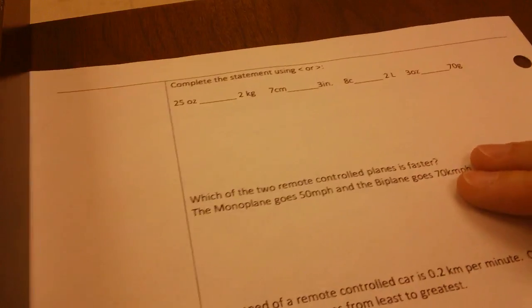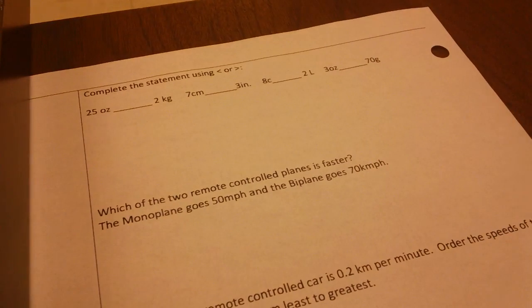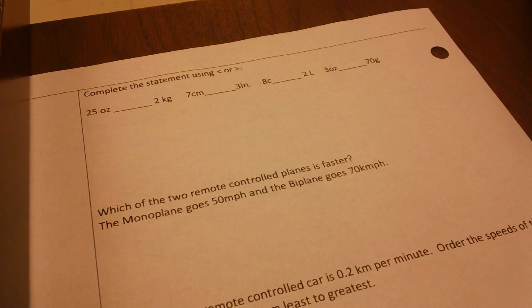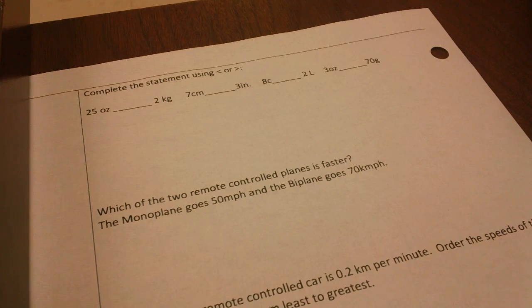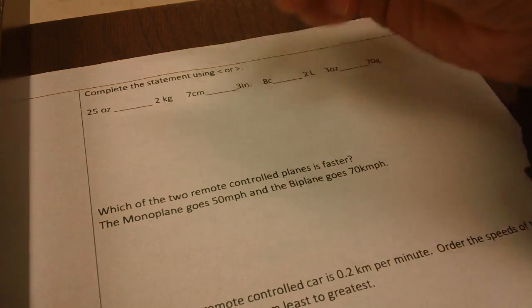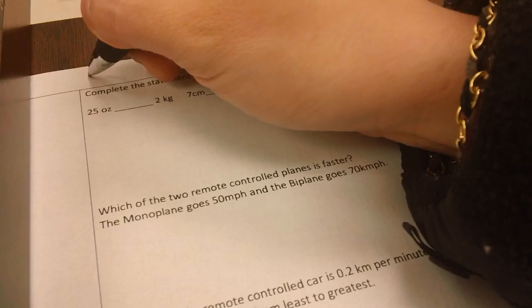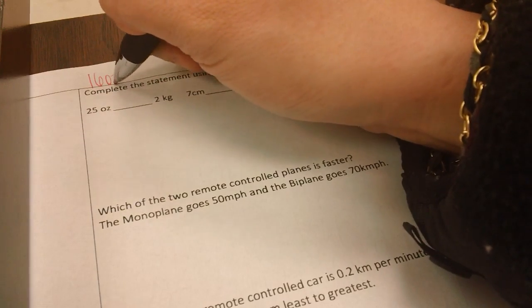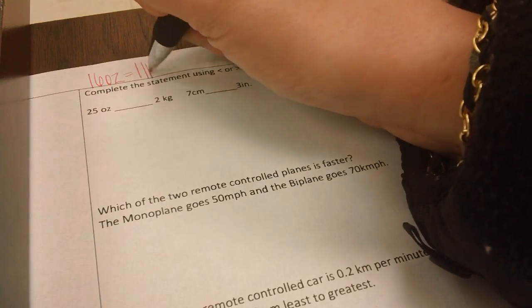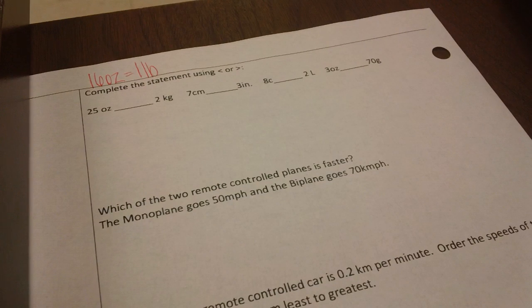Okay, turn your paper over. Now we're going to complete the statement using less than or greater than. So we have to tell if 25 ounces is less than or greater than 2 kilograms. To do this one, we have to know that there are 16 ounces in 1 pound. So you may want to jot that down.